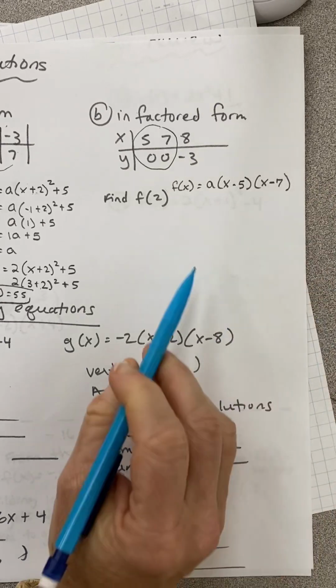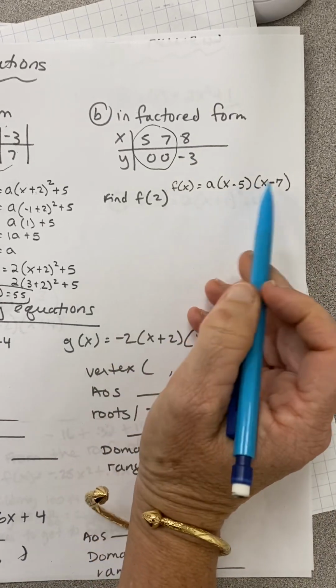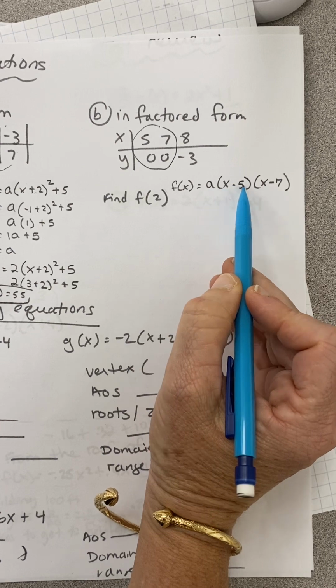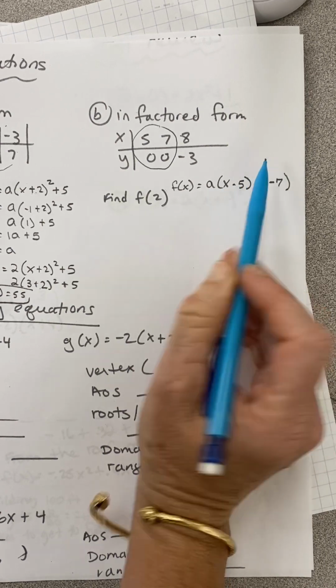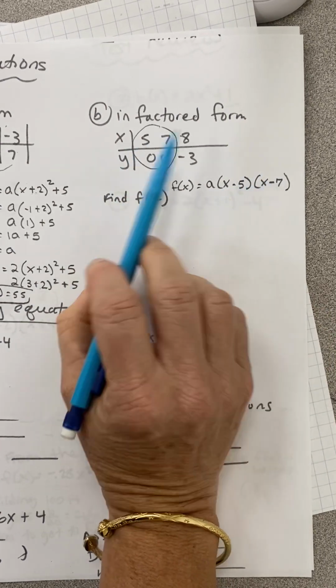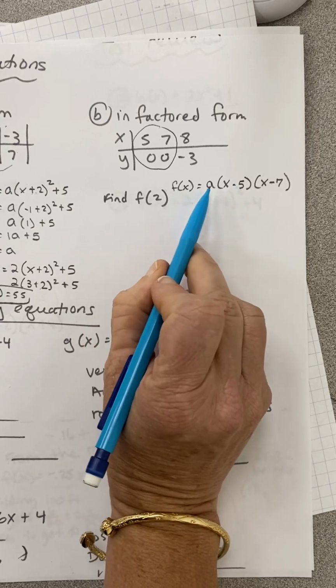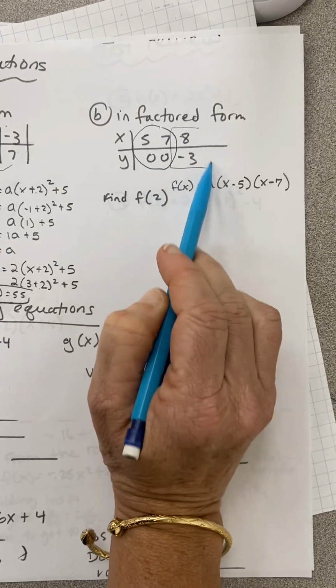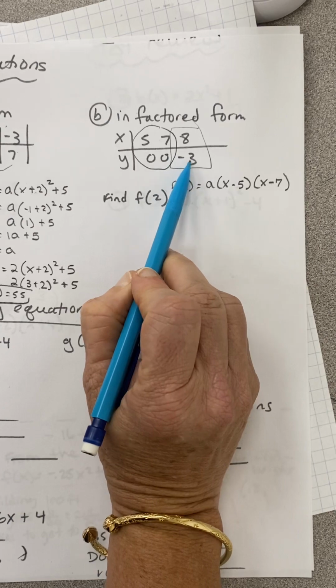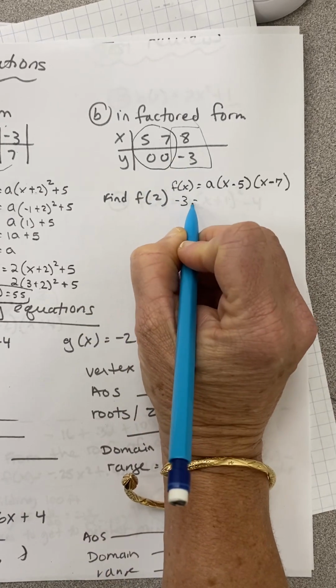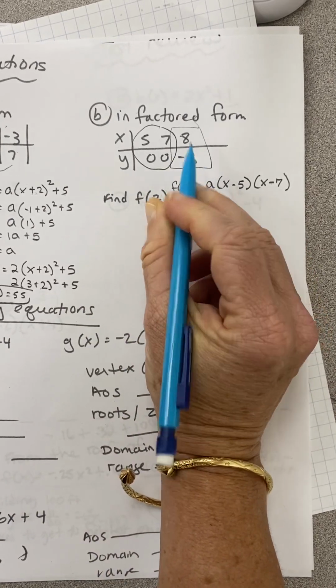Okay, so now I have that because those are my solutions, right? If I said x minus 5 equals 0 and solved, I'd get x equals 5, and there it is. That's a 0, and then 7's a 0. So now I have to figure out a. Well, I only have one other point. So I'm going to plug this into the y. I don't know my a, and that's my x.